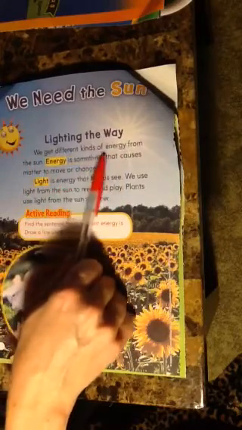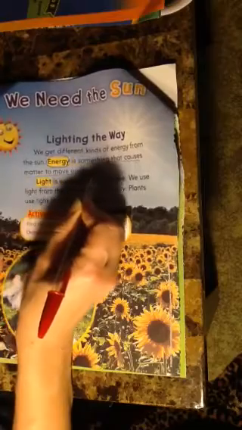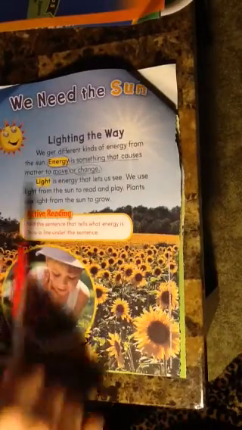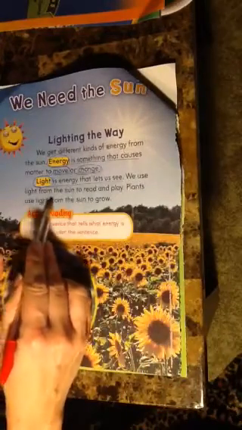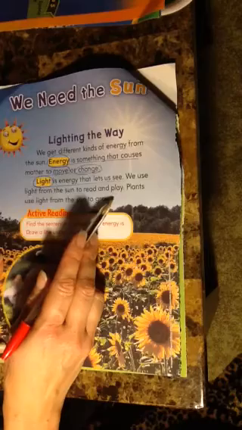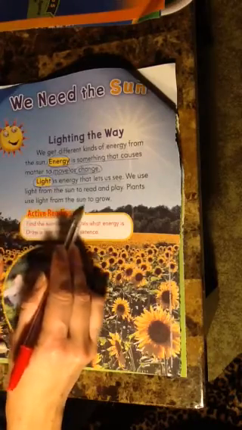We get different kinds of energy from the sun. Energy, bold print highlighted vocabulary word, circle it. Energy is something that causes matter to move or change. Keywords move or change. Light, bold print highlighted vocabulary word, circle it. Light is energy that lets us see. We use light from the sun to read and play. Plants use light from the sun to grow.